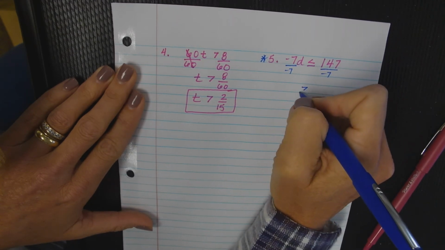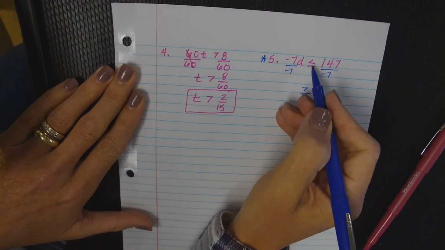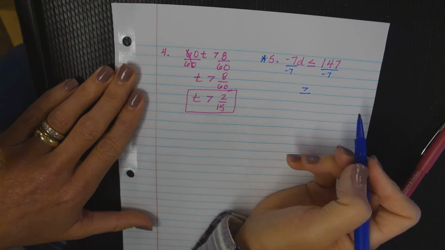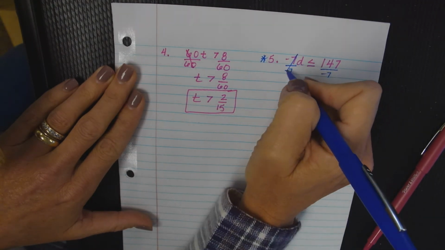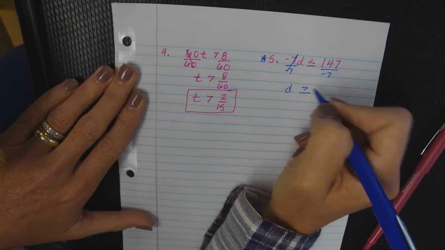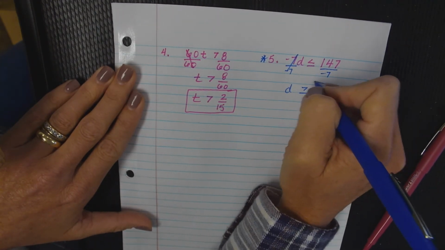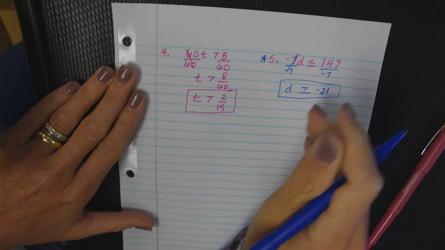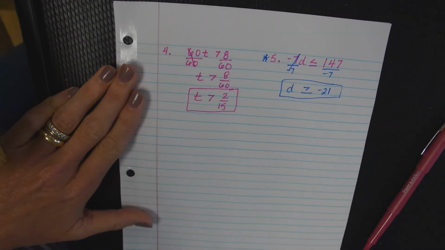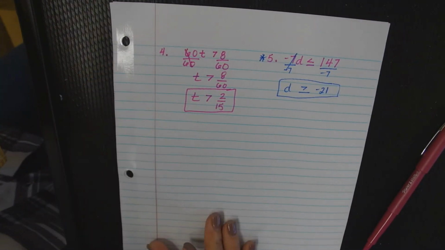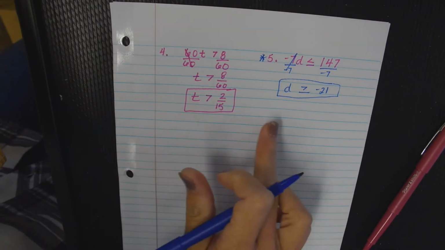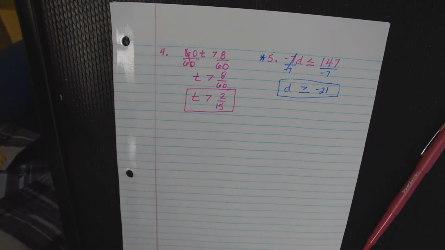So it's going to be the other way: instead of less than or equal to, it is now greater than or equal to. So the answer, when you do the math, is d is greater than or equal to -21. I'll give you a second to catch up. We have 5 examples so far.